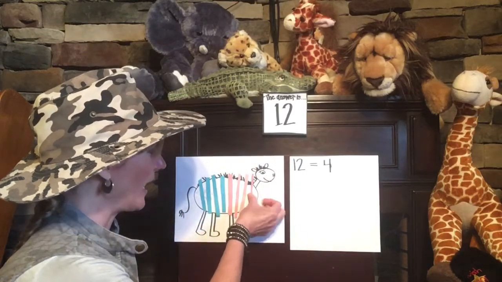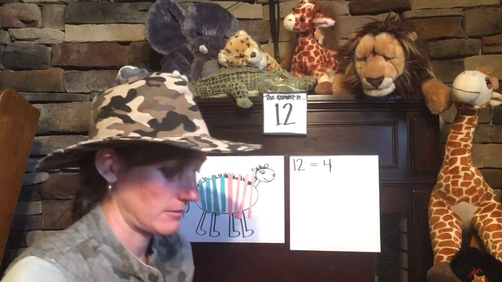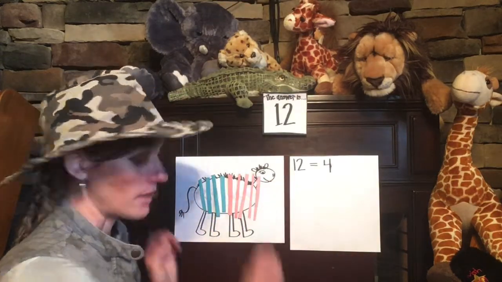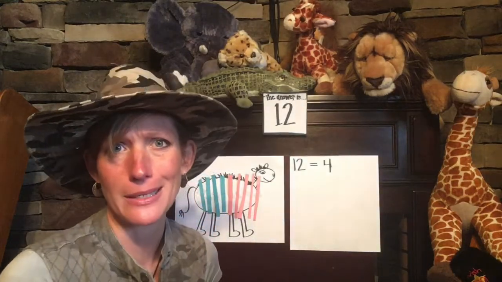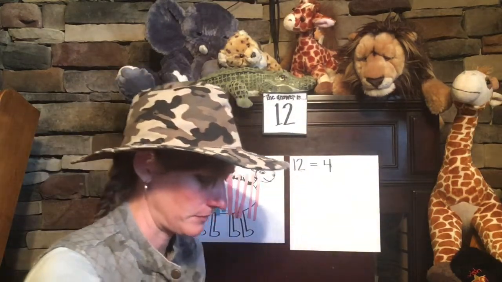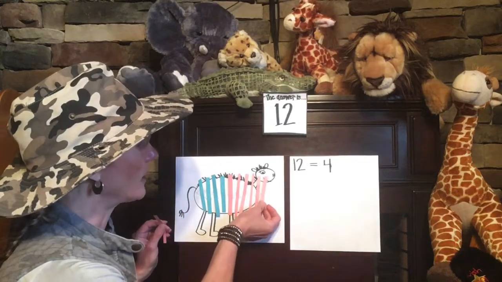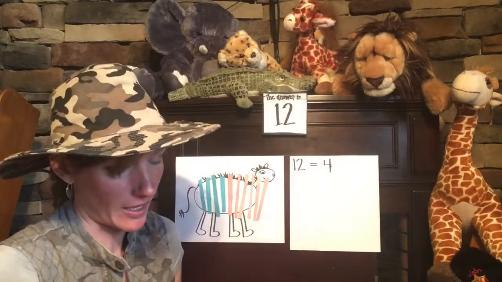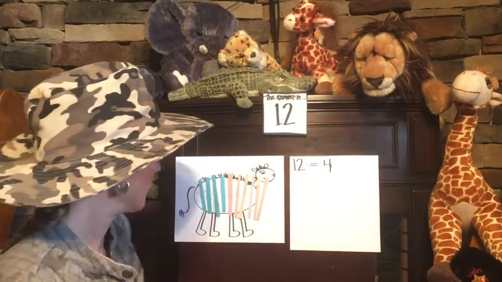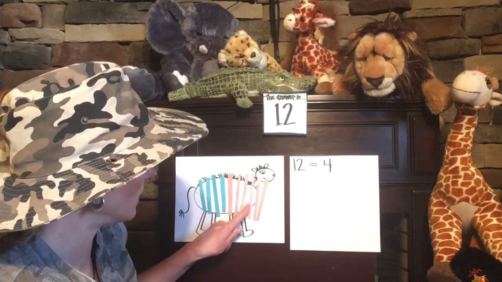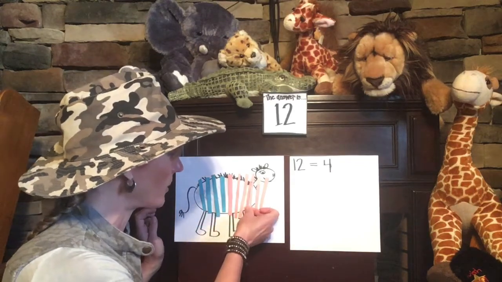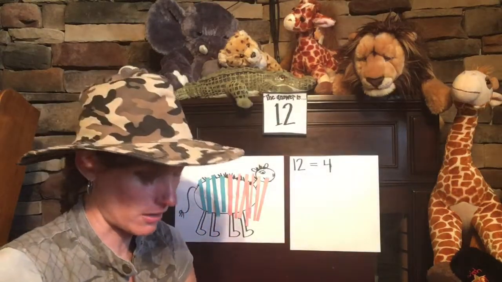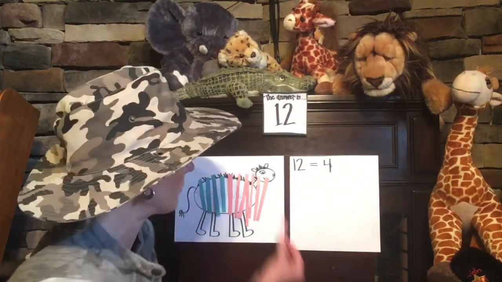Okay, here's 8 stripes. Running out of room, huh? 9. I think I should have made my zebra a little bit bigger. I'll just add him here. 10. Kind of silly, but that's okay. You get the idea. Let's see, we have 1, 2, 3, 4, 5, 6, 7, 8, 9, 10. I think I can fit another one here. 11. I just need one more. One more stripe and then I'll have 12.